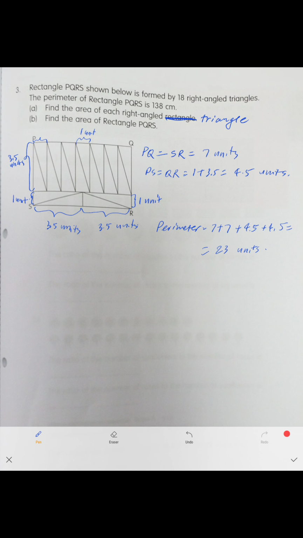All right. So what is the perimeter then? Perimeter of the figure is all of these units, right? So 2 sides, 7 plus 7, and 2 lengths and 2 breadths, 4.5 and 4.5. All right, and the total amount of units is 23 units. We know the perimeter.